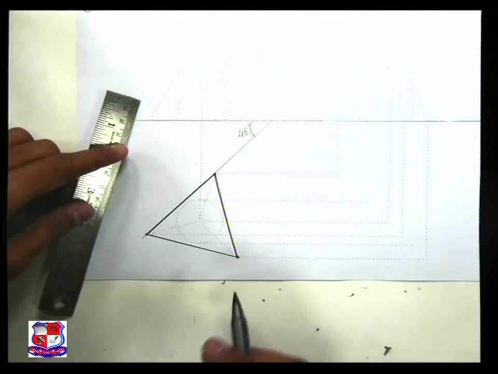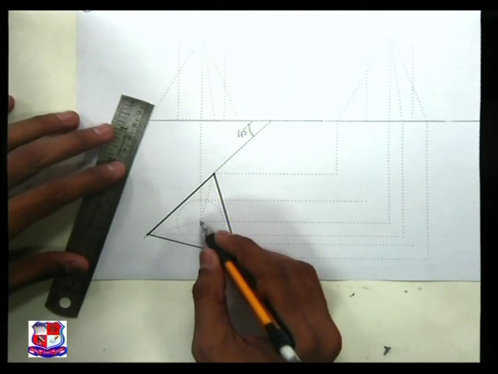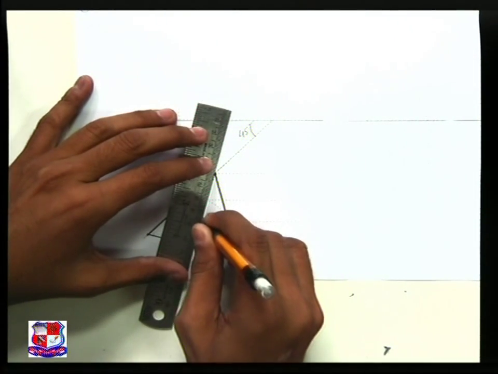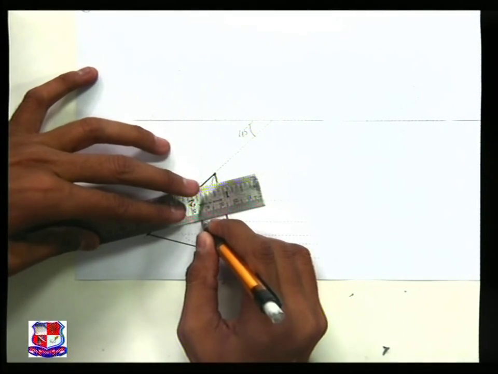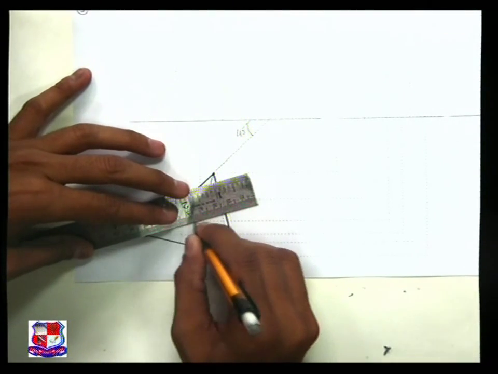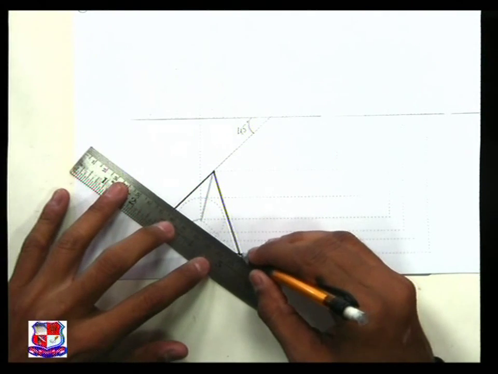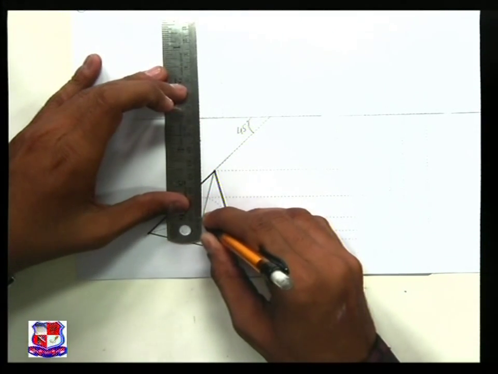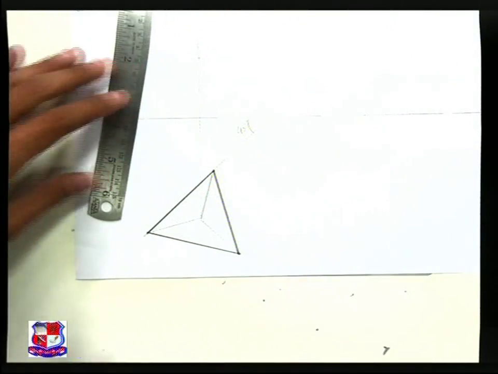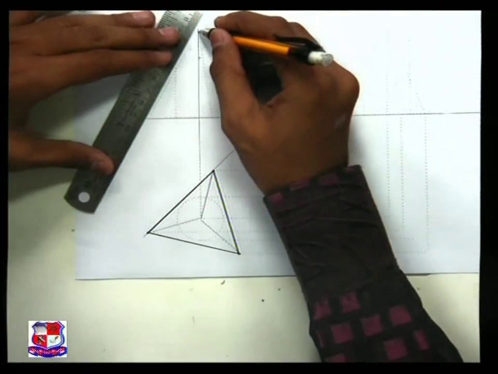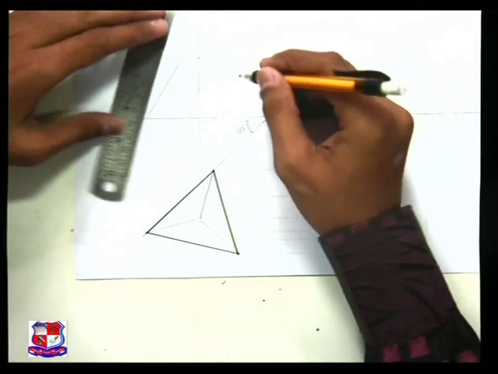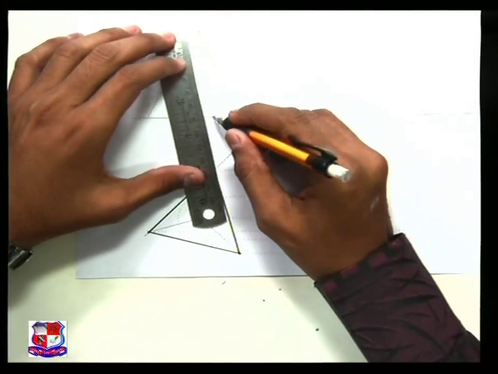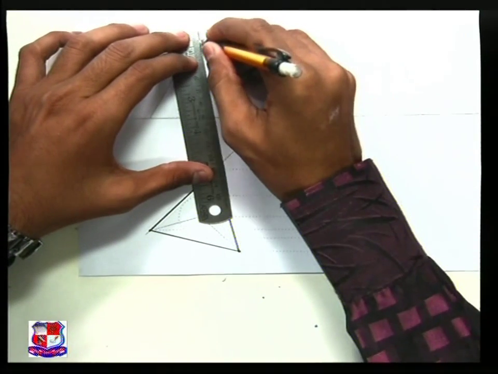Find out its midpoint. This is the midpoint. The procedure to find the midpoint is to join the corner and the midpoint of the opposite side, and we can find this is the midpoint, and from this draw a center line. Height is 80 mm, so at a height of 80 mm mark a point over here, join that point with these end points, and this would be invisible.